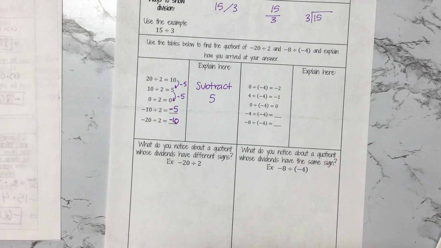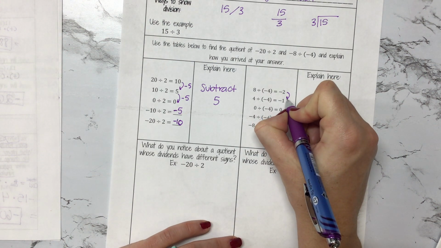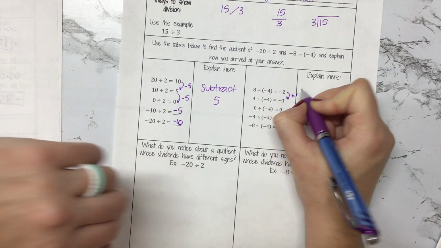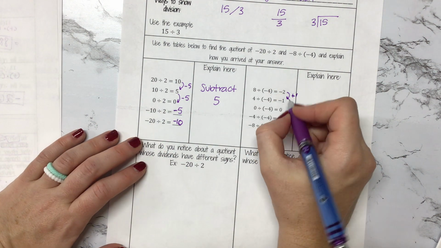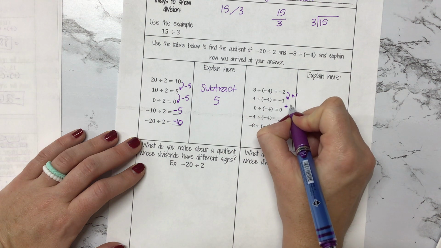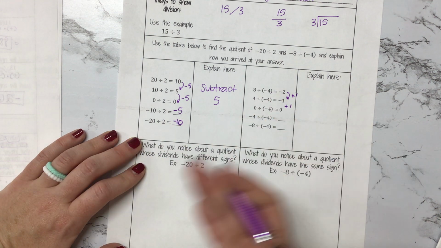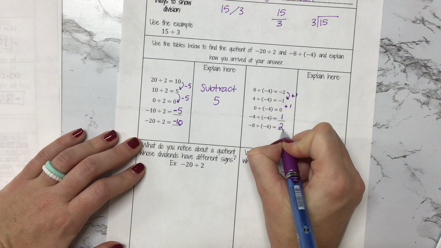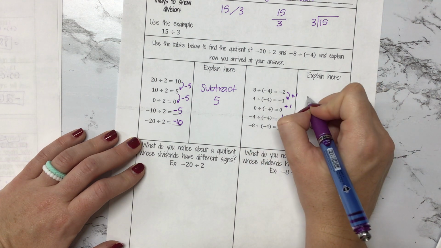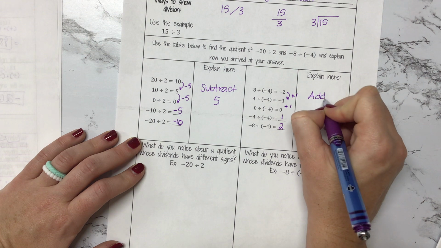Go ahead and do the same thing for multiplication. Pause here. From negative 2 to 1, I added 1. Negative 1 to 0, I added 1. I'm going to continue that pattern. 0 plus 1 is 1. 1 plus 1 is 2. So what we did each time is we added 1.